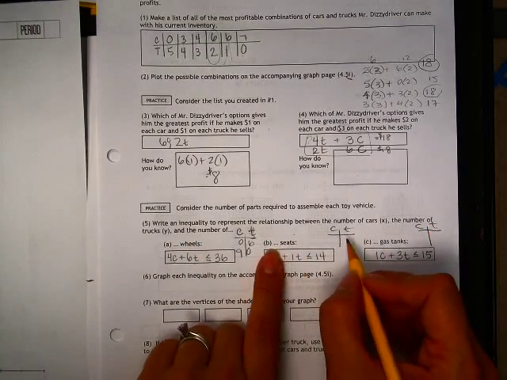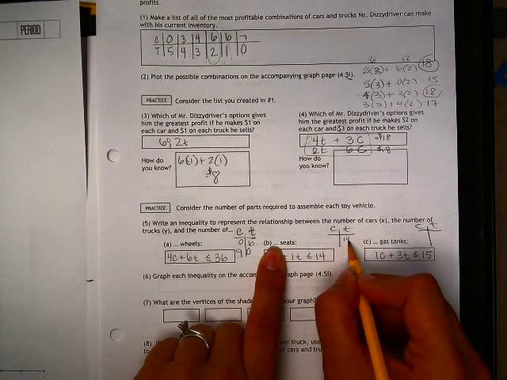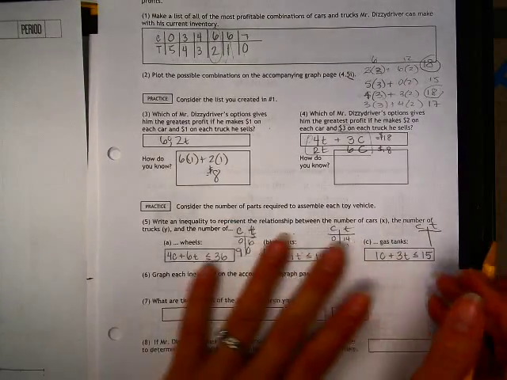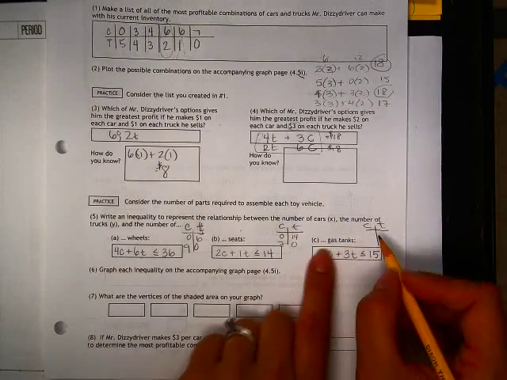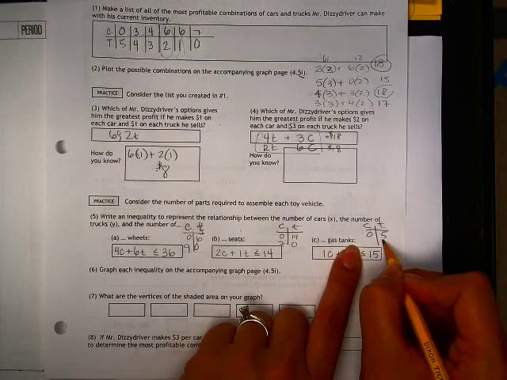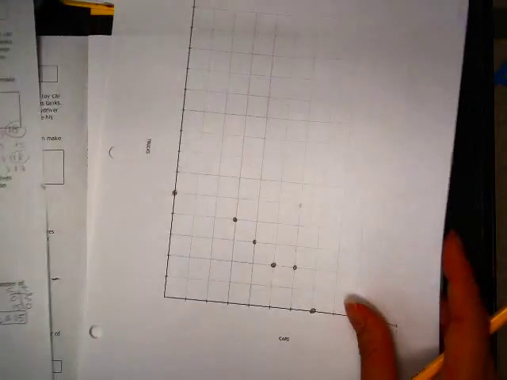So if I plug in 0 for that, I get 14. If I plug in 0 for this, I get 7. If I plug in 0 for the cars, I get 5. And if I plug in 0 for the trucks, I get 15. So we're going to go ahead and graph them all now.